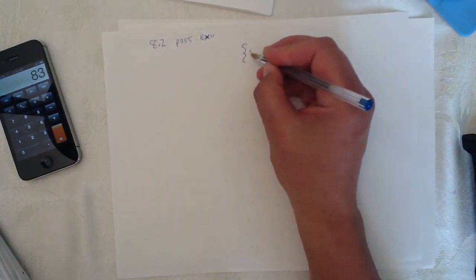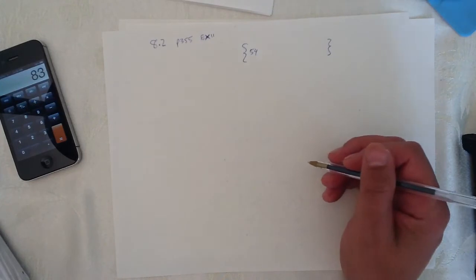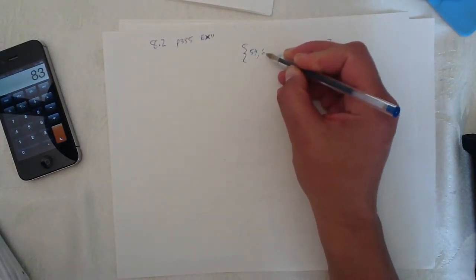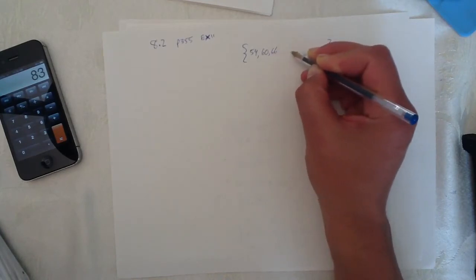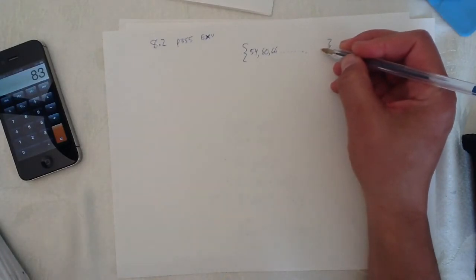Well, we know that from our times tables. It's 54, because 54 is a multiple of 6, 48 is a multiple of 6. That is the first multiple of 6 over 50. So it's going to look something like this, and it's going to go as far as the last multiple of 6 under 500.